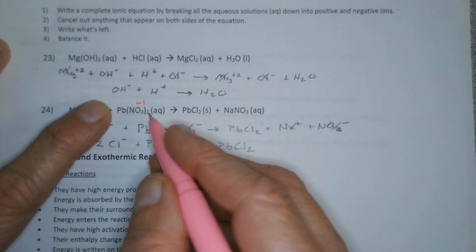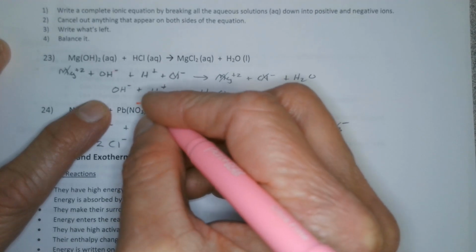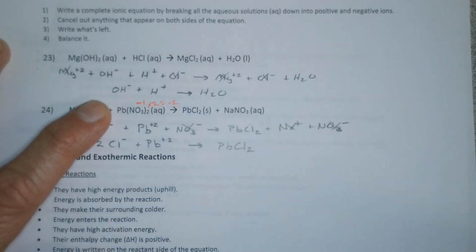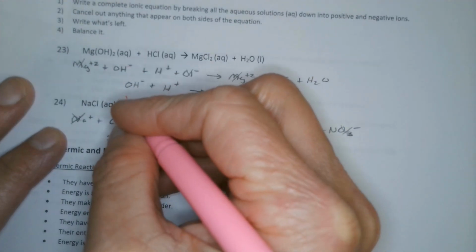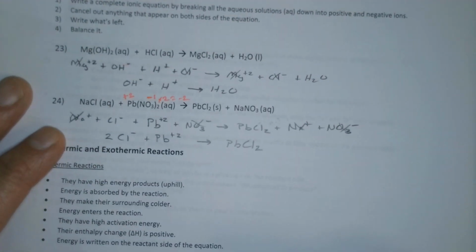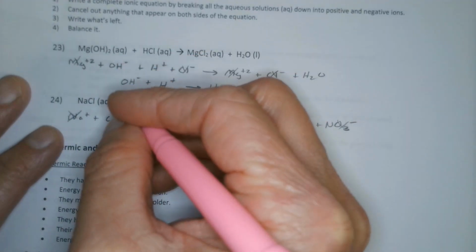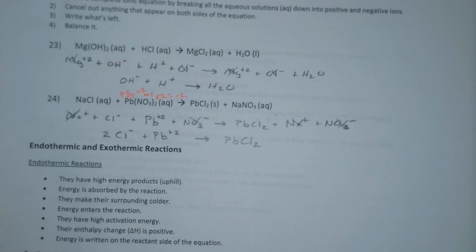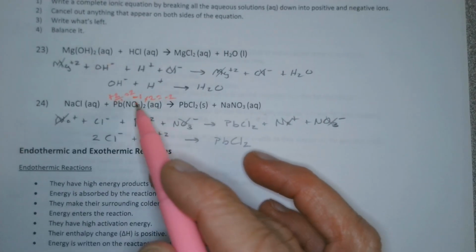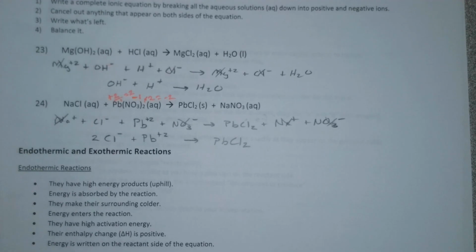We always use the number on the outside. So there's 2 of them, so its total charge is negative 2. Remember, if there's no parentheses there, there's just 1. That means this side has to be positive 2. There is only 1 lead. So it is lead(II) nitrate. So the lead's a plus 2, the nitrate's on our table of polyatomic ions, it's a minus 1.